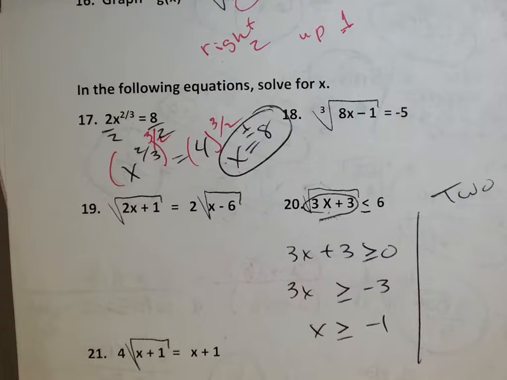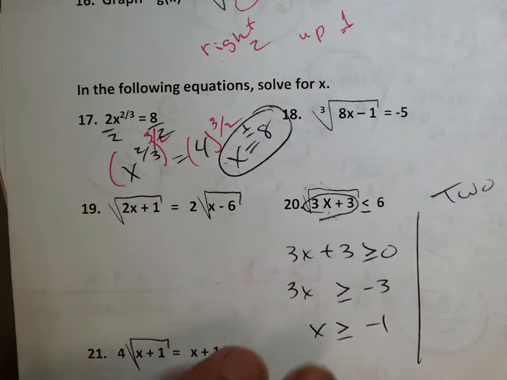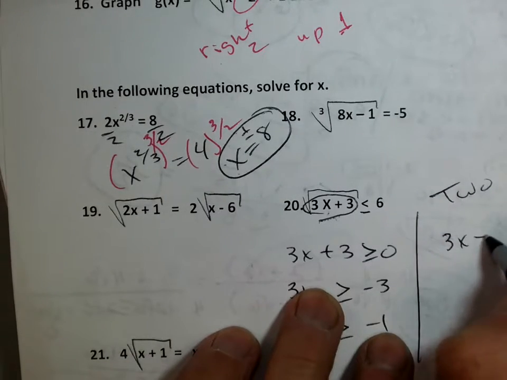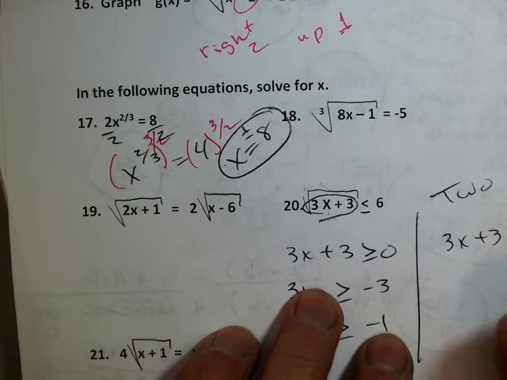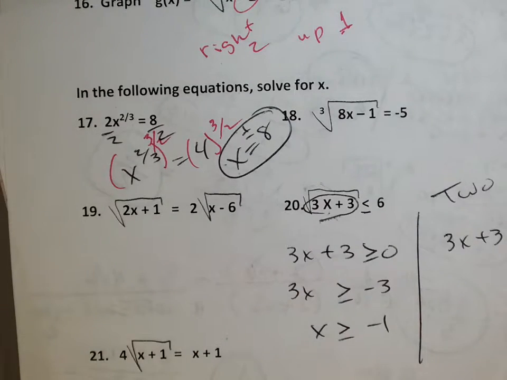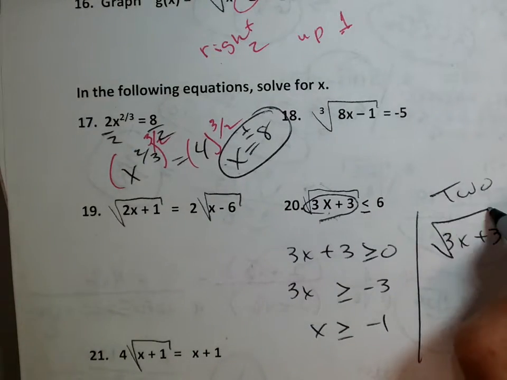So now, there's another part, and that is what values are going to be less than 6. So the second part is to take this. I'm going to take my 3x plus 3 and make it less than or equal to 6. So what values of x are less than or equal to 6? Oh, square root, my bad.